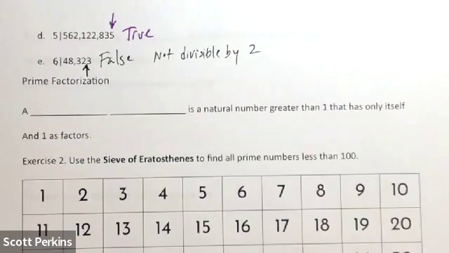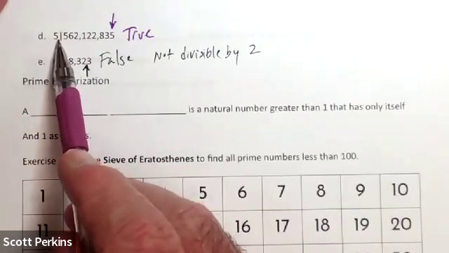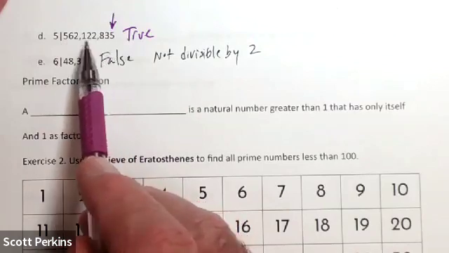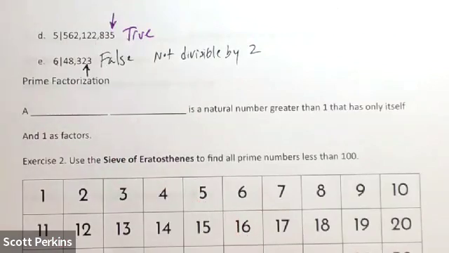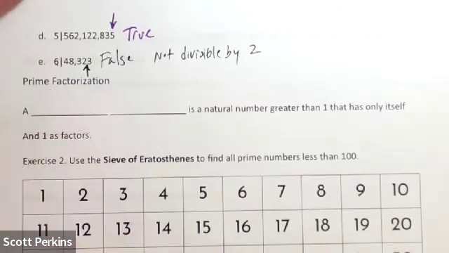All right, so those are the rules for divisibility. They help us get started identifying what's called factors of a number. So for instance, in part D, 5 is a factor of this number, 562 million, and all the rest of it. And we're going to use that because it's going to be a tool for us to find what's called a prime factorization.